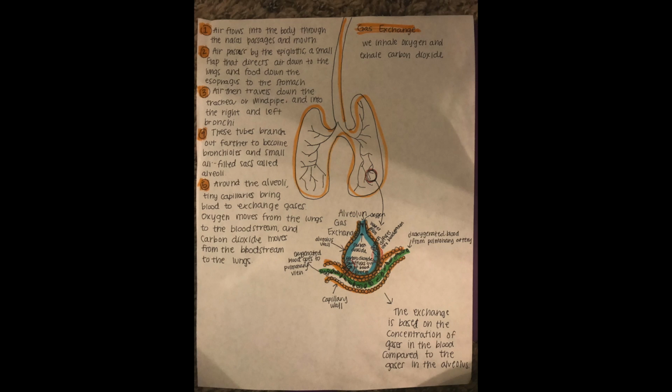Hi, this is Marissa Williams, and I will be explaining gas exchange, which is when we inhale oxygen and exhale carbon dioxide. So I drew a diagram of the lungs, and you can see below it where it just zoomed in is a more in-depth drawing.